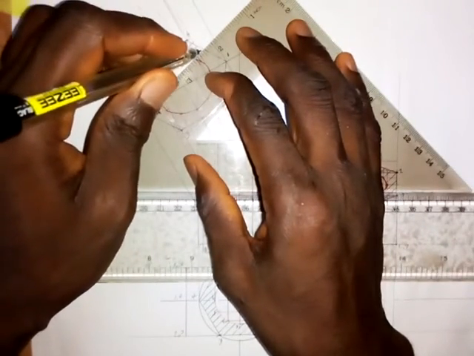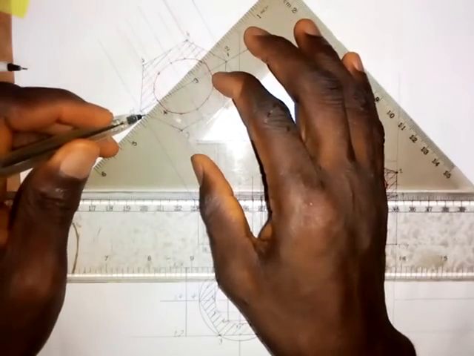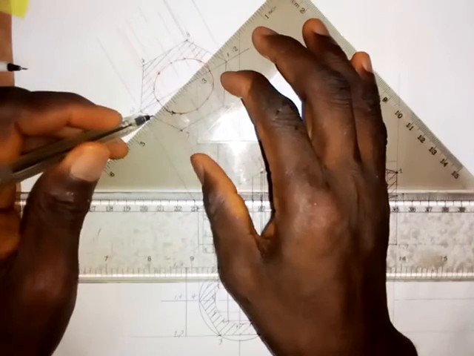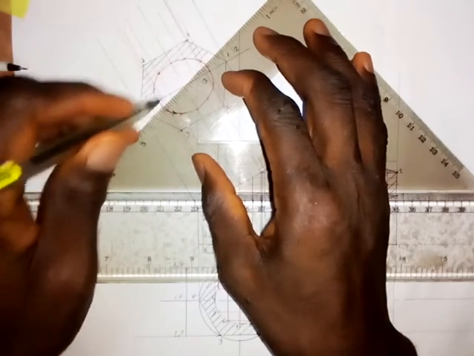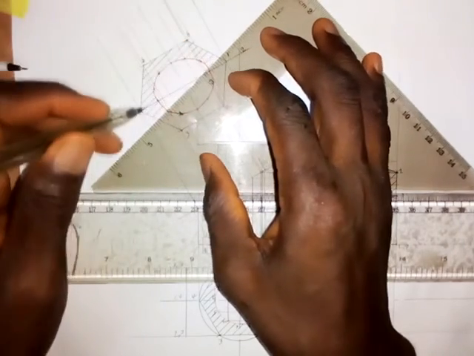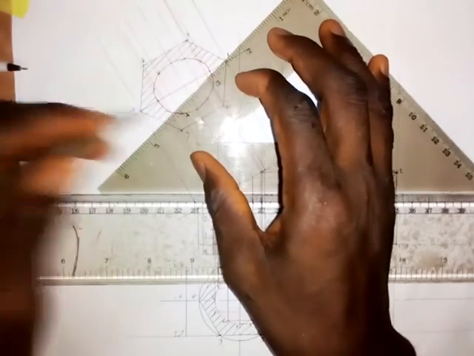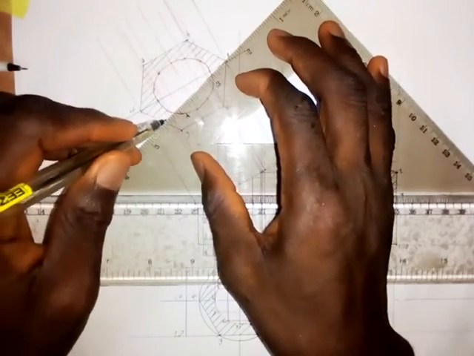Make sure the hatching lines are equally spaced. Okay, so you have to hatch this.